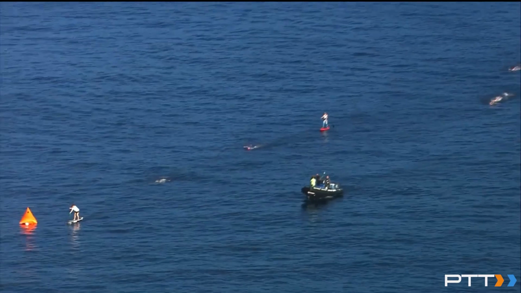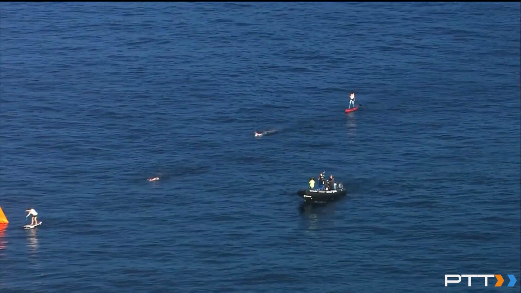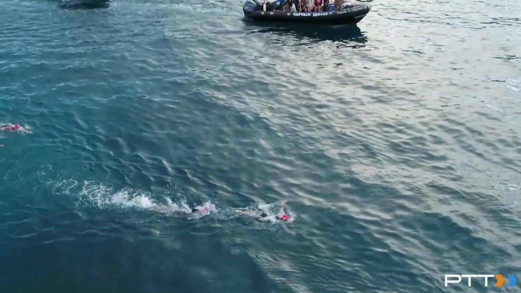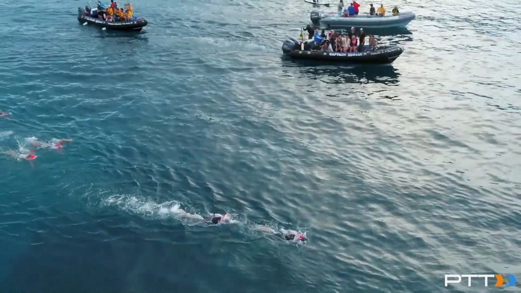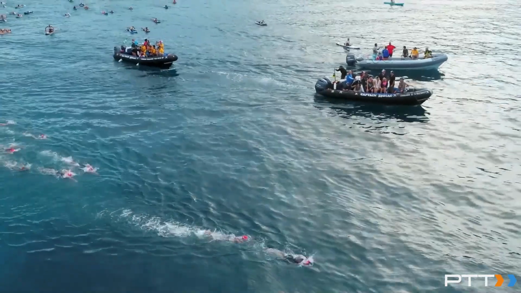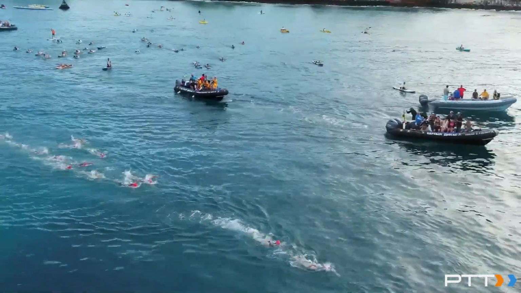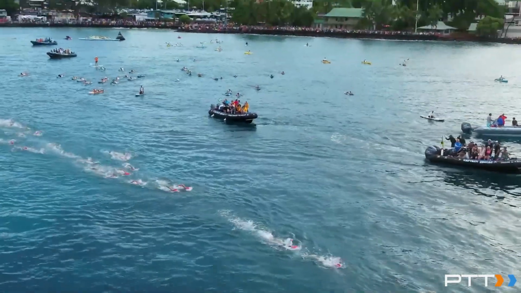And also when it's choppy, you're going to get thrown around a little bit. So if you've just got one stroke rate that's all you can do, and you've got waves hitting you from left and right, you need to be a little bit more adaptive to the environment. So having a range of stroke rates is definitely an advantage for open water swimming.